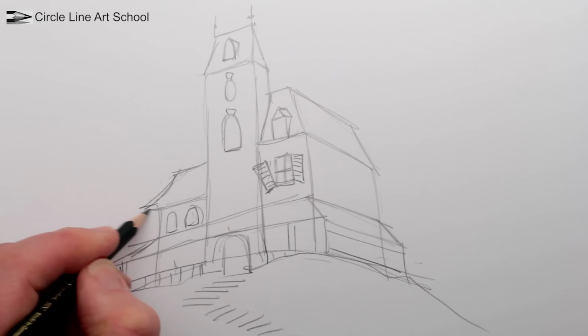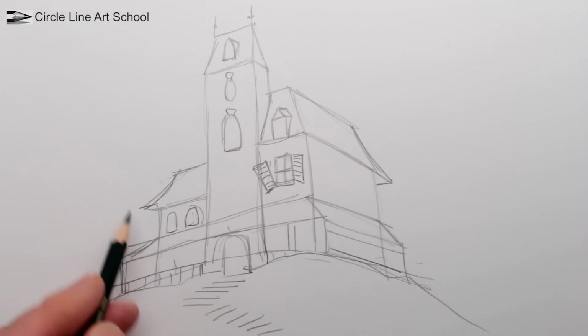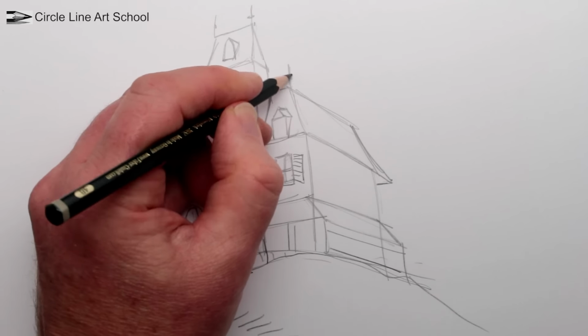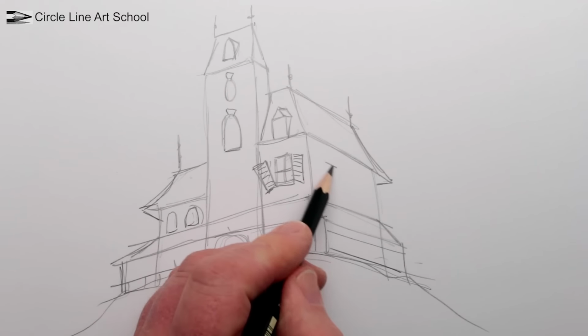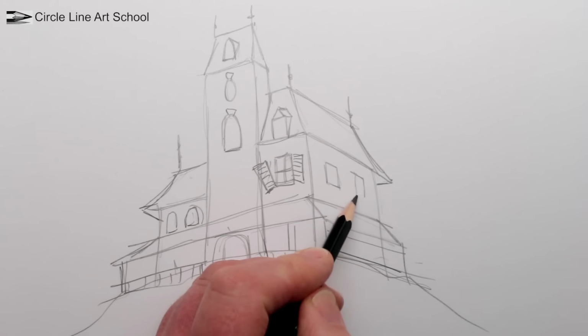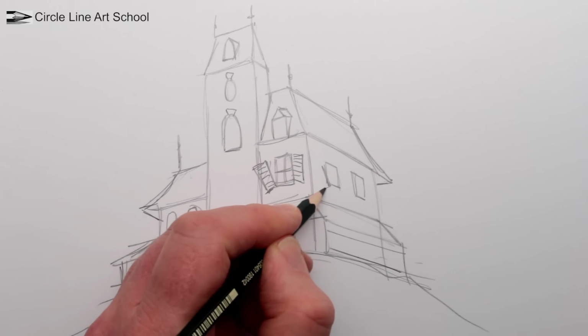We could add a bit more to the corners of the roof. And at the top of the roof, we could draw some more spikes and ironwork. You could add some more windows to the side here. Draw some planks of wood across some of the windows.